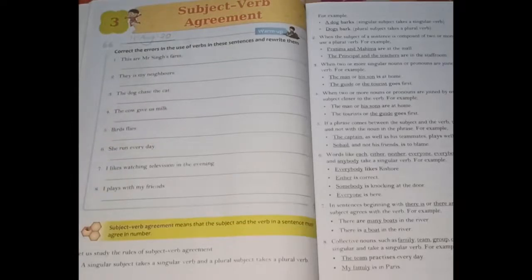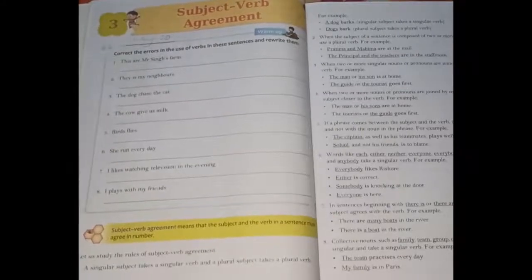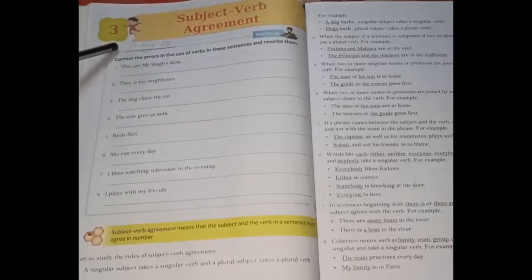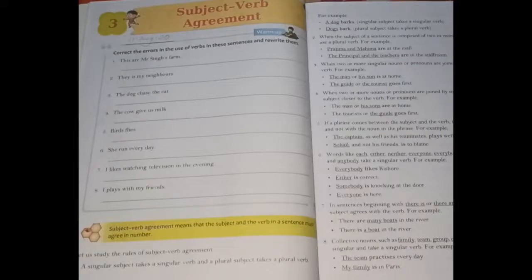First of all, we are going to start with the warm-up exercise, which is given on page number 10. I'll be writing, and you also are supposed to write the date, that is 11th August 2020, over here. After that, now what is subject predicate? Subject verb agreement and subject predicate are very much interrelated to each other, and the rules have already been discussed in the previous video. So let us recall it.